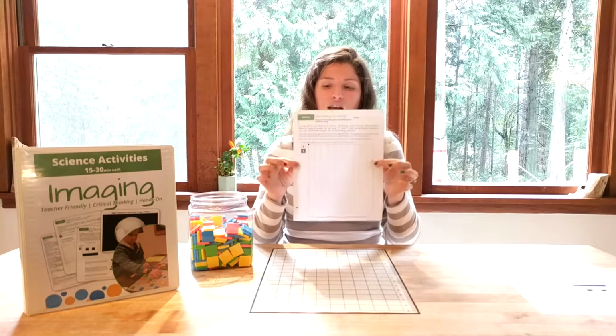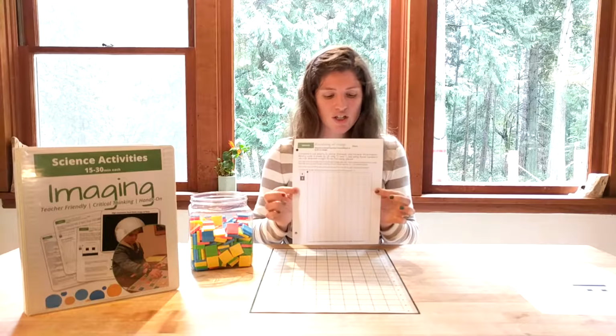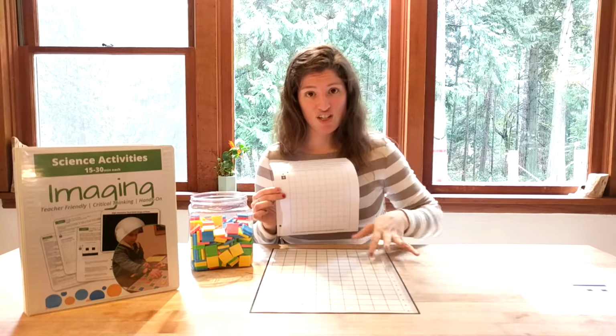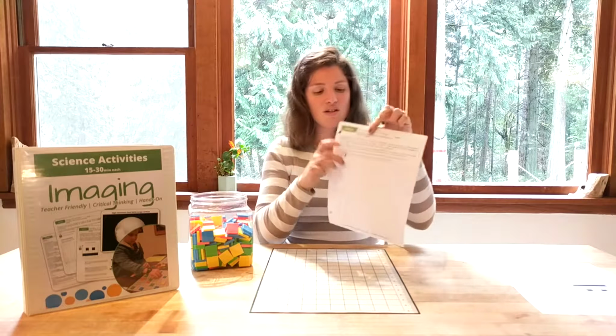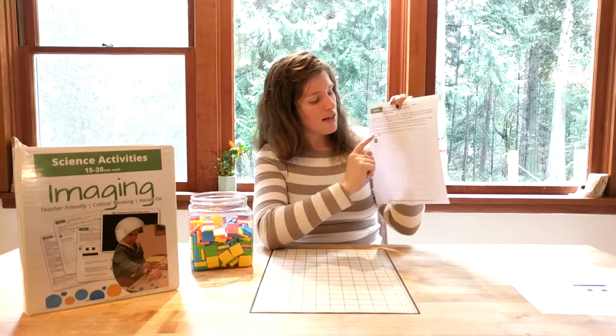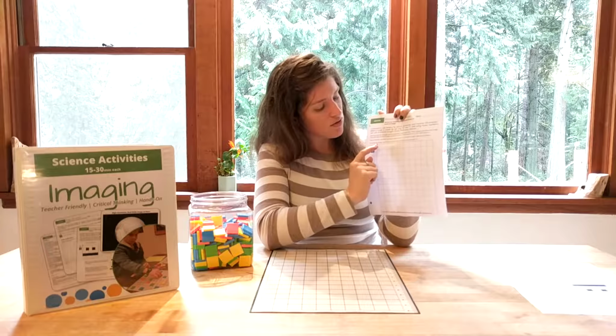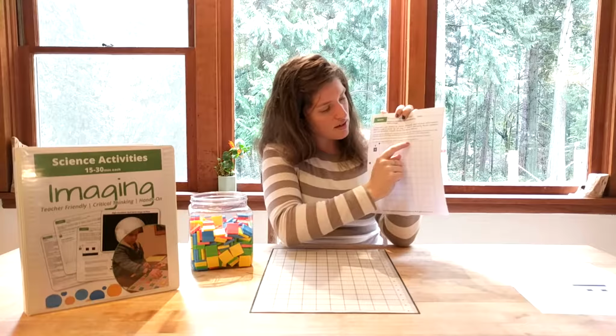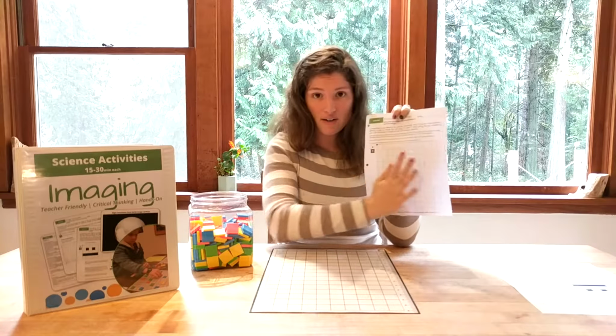Then of course there is the receiving end of the sheet, which looks surprisingly and shockingly just like a square grid. And so what this student will do when it's time is they will be read zeros and ones, and they'll just write in 0, 0, 0, 0, 0, 0, 1, 1, 0, 0, whatever it is that they're getting told. And then they'll go back and they'll color it in. And whatever they color should match what the other student made.